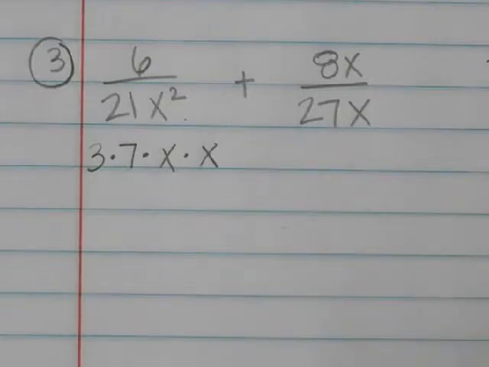So, Miss Rice, we add. Oh my god, it'll be 1. It's a big number. Say it again? 3 times 3. So the 27 would be 3 times 3 times 3.